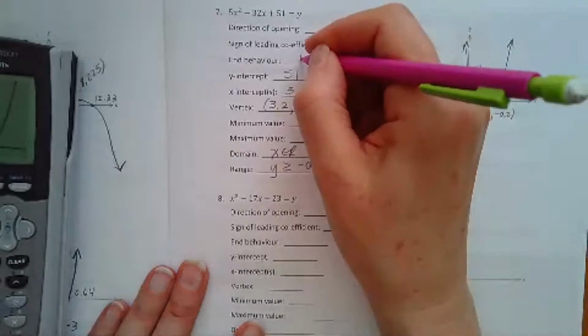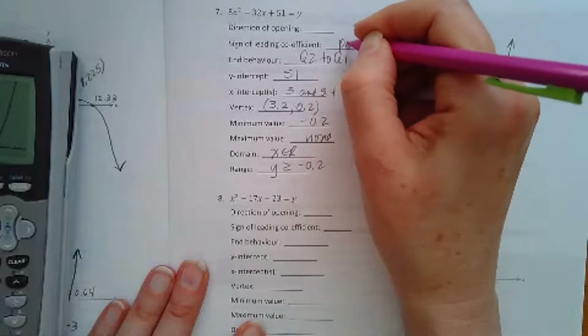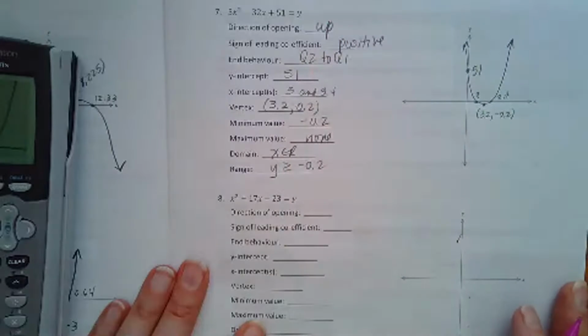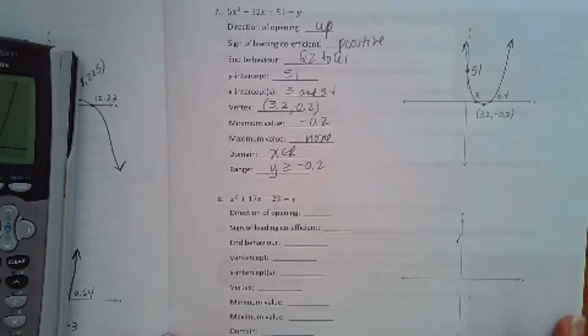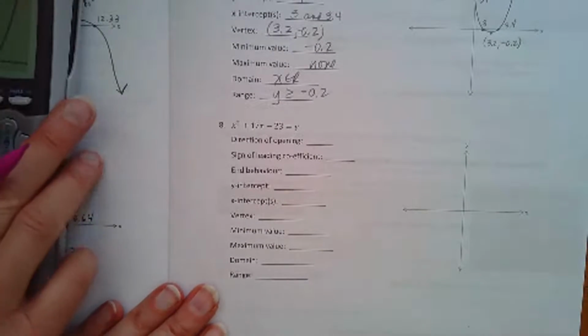And this stuff at the beginning, I guess we could have done at the beginning. Positive and up. Okay, I may as well finish the last one, right? And then we've done the whole assignment, so you can go back and look at it.